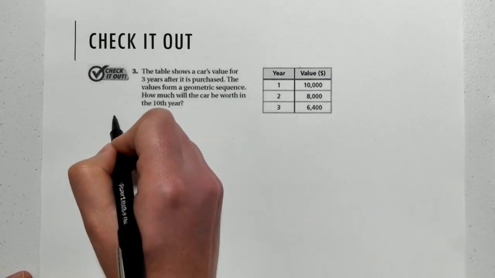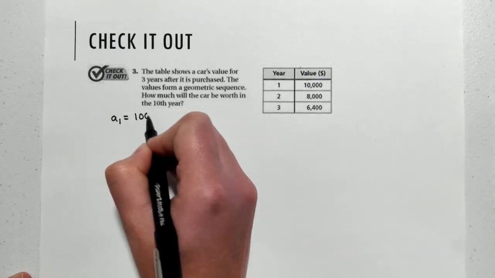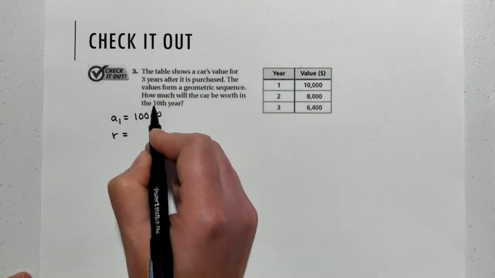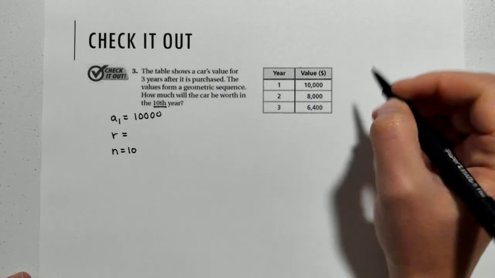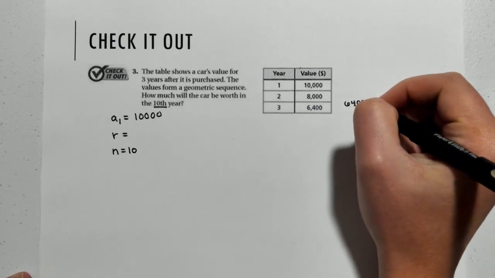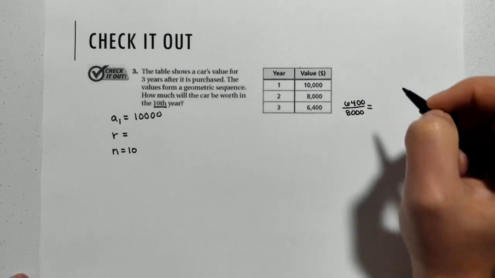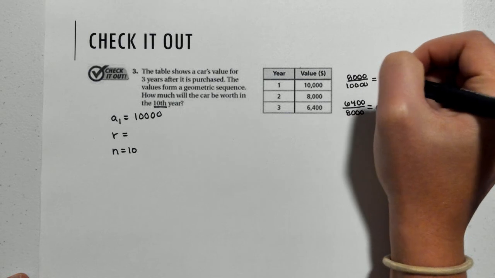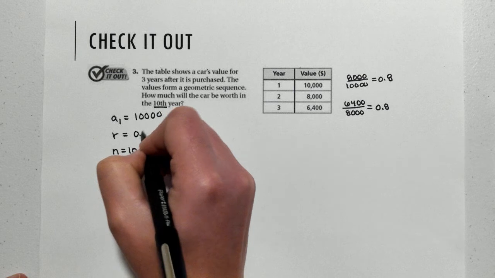So we know that a sub 1, our first year, is 10,000. We need to go find our common ratio in a second, and then we're finding the value in the 10th year. So n is going to equal 10. So doing our ratios, we're going to do 6,400 over 8,000, and that gives us 0.8, and 8,000 over 10,000 gives us 0.8. So our ratio is 0.8.